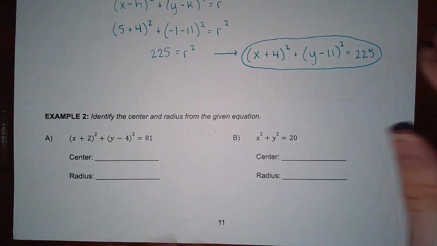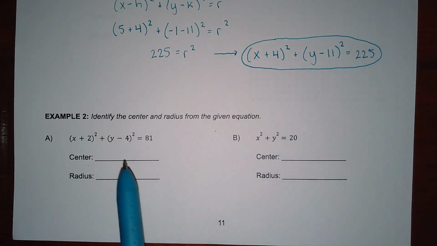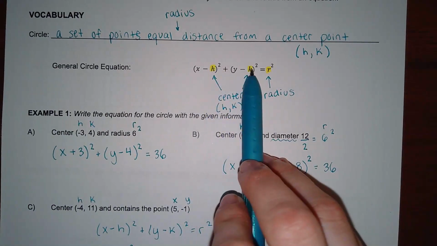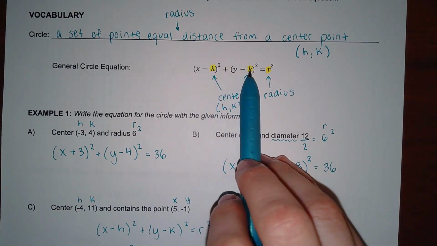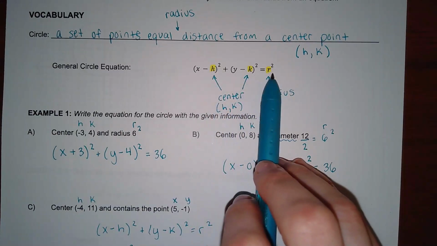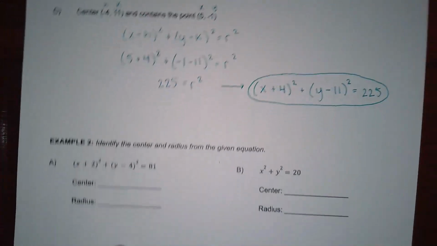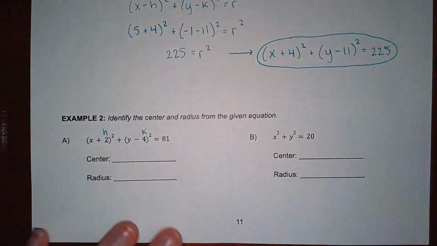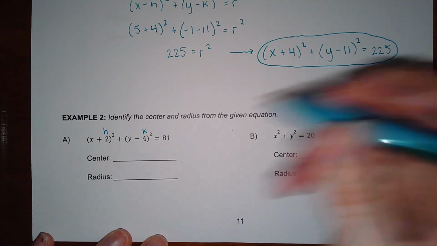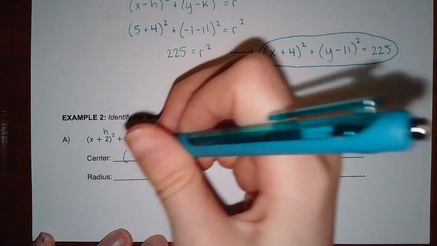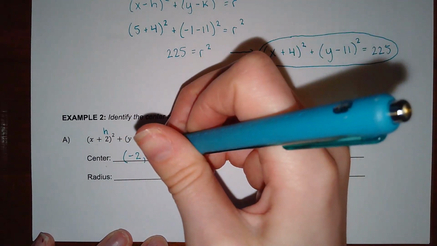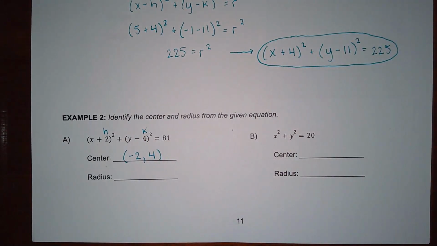All right, in example 2, we're going to do the opposite. Here we're asked to identify the center and the radius from our equation. So again, we're going to look for those h and k values in the parentheses to find our center, and then our radius is going to be what it's equal to. So h and k are what's in parentheses, and remember, these are opposite. It's always opposite. So if this is +2, I'm going to write -2. If this looks like -4, I'm going to write +4. That would be my center.